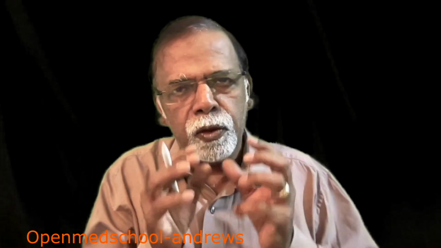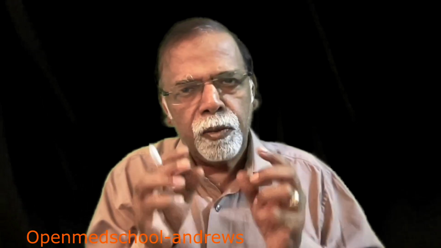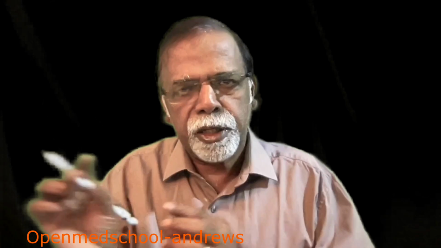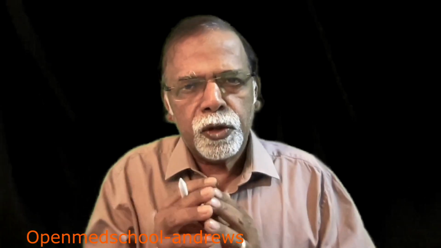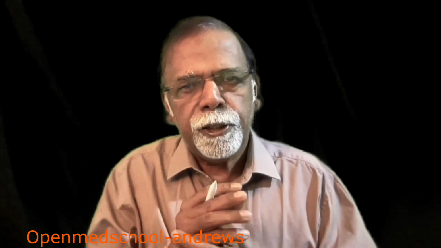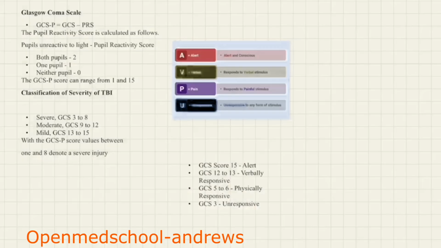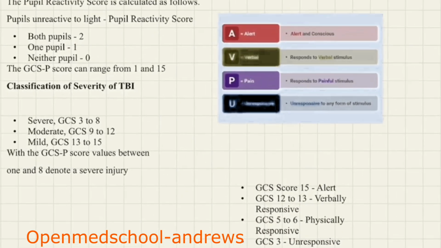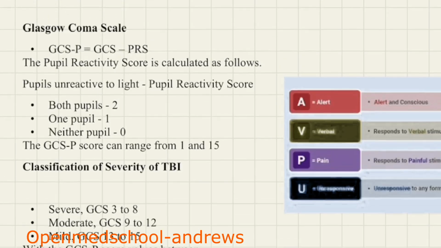So the patient is in coma, the GCS is 3, both pupils are unreactive, you have to subtract 2. Both pupils are reacting, you subtract 0. So the minimum score in GCS minus P is 1. Hope this point is clear to you. Here you can see the classification. GCS P is GCS scoring minus pupillary response.